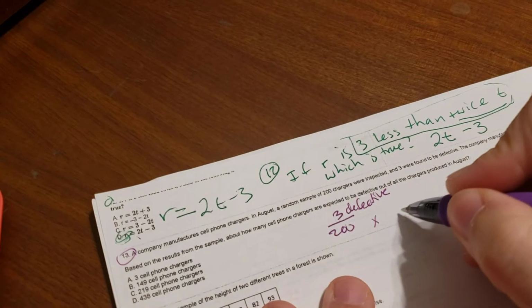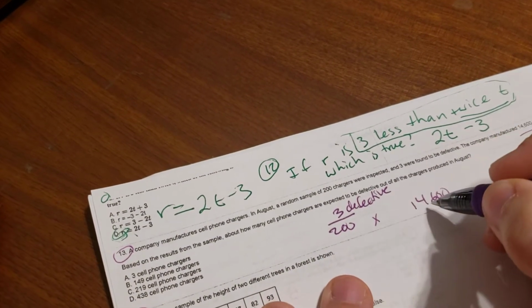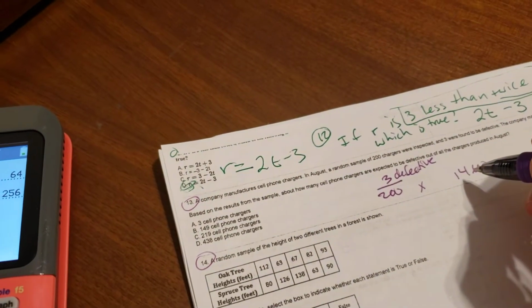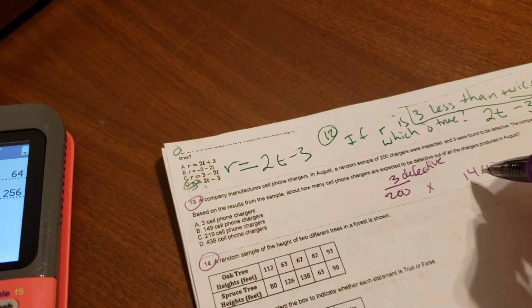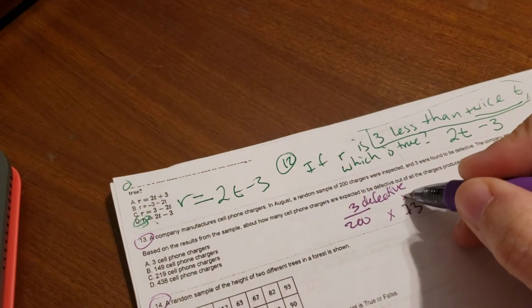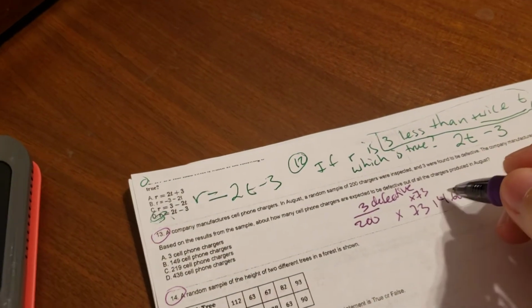So times what gives you 14,600? 2 times 50, 60, 70, 73. Yep, 73. So I'm going to multiply that by 73 as well. Times it by 3 and you get 219.